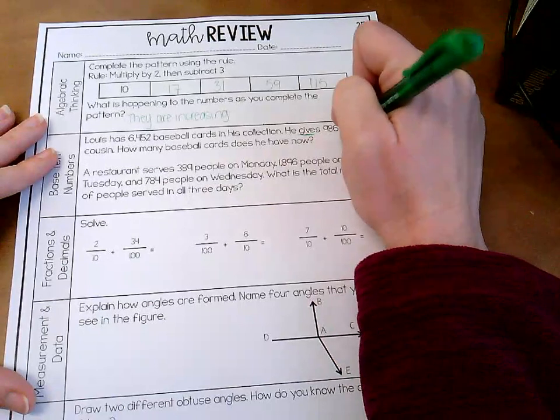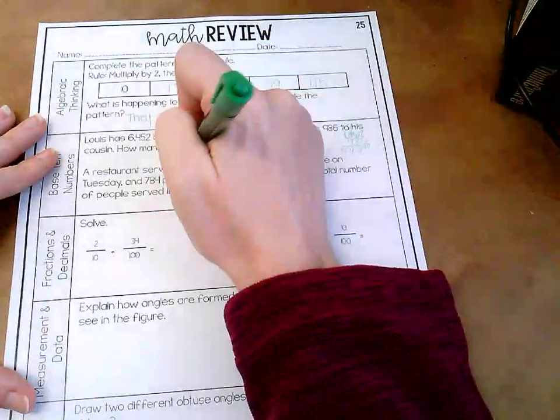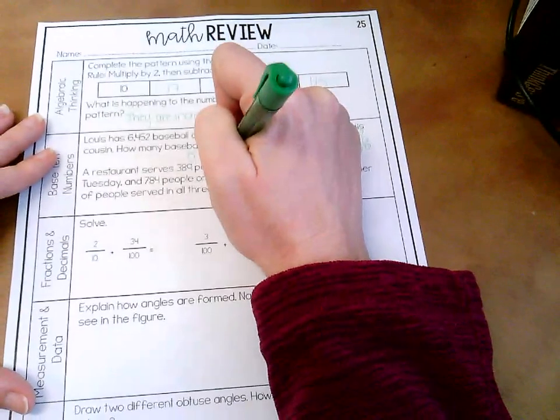14 minus 8 is 6. 13 minus 9 is 4, and 5. So he has 5,466 baseball cards left.